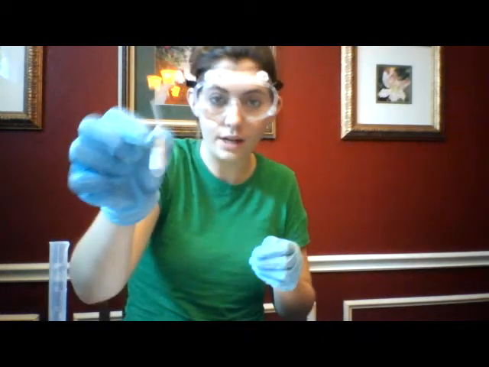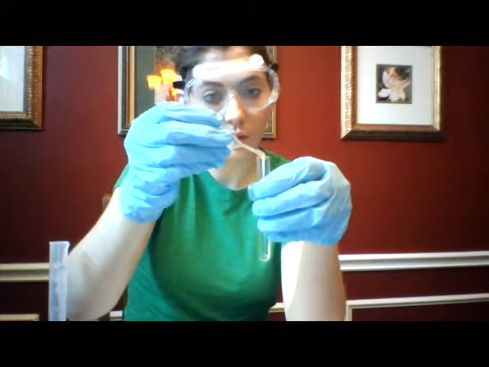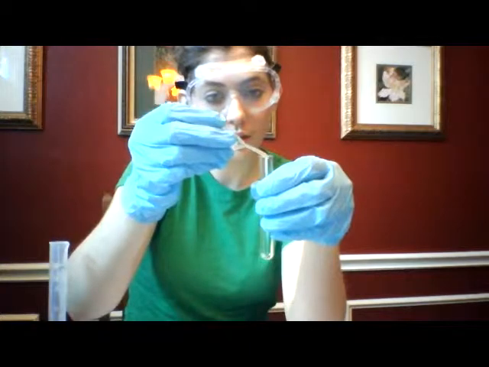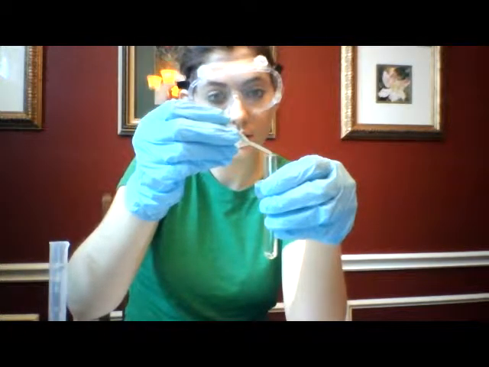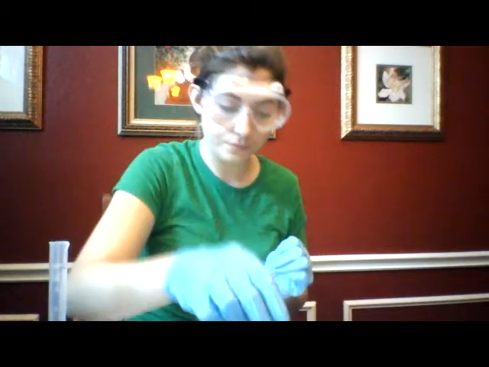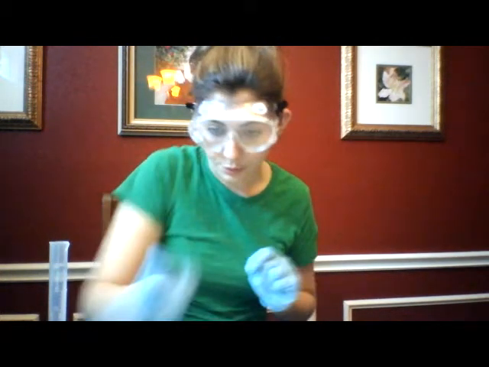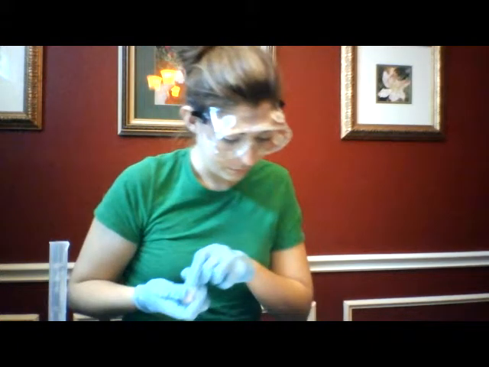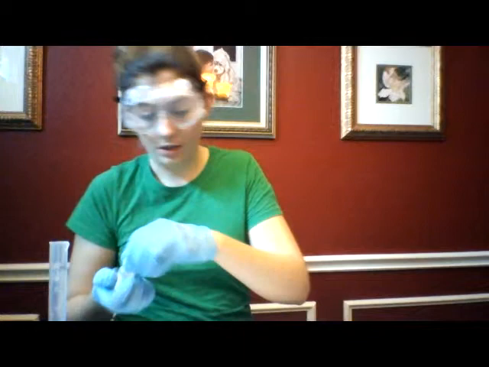So here's our bromide, and do 8 drops. 1, 2, 3, 4, 5, 8. There we go. That's 8 drops. The next thing we're going to add is hydrochloric acid, and we're going to add 8 drops to that.